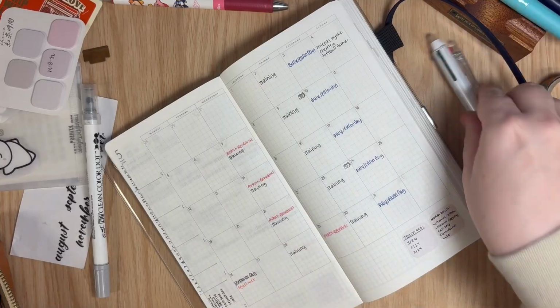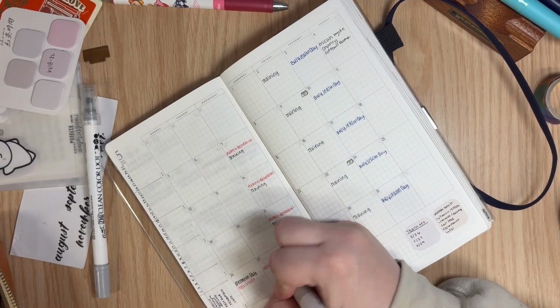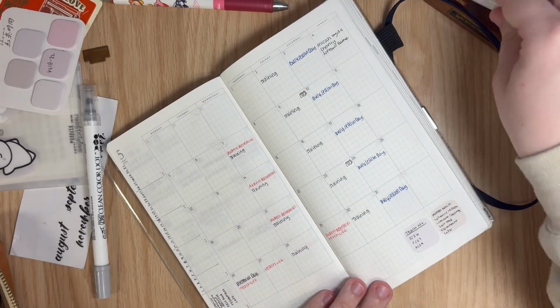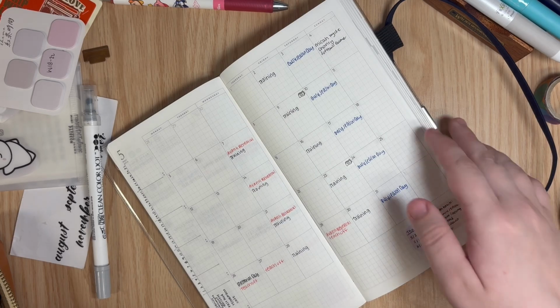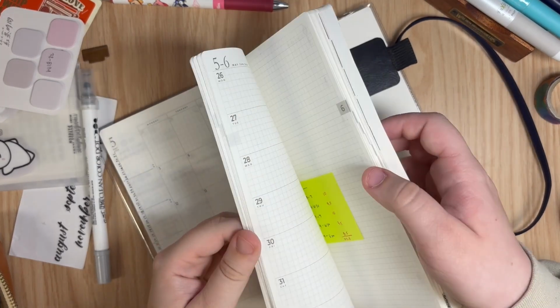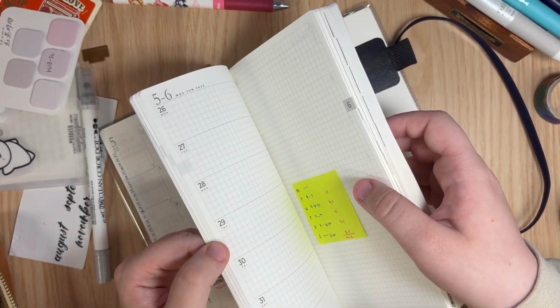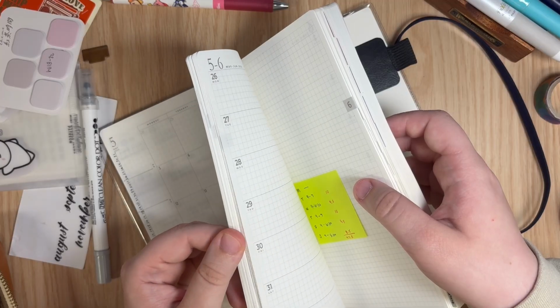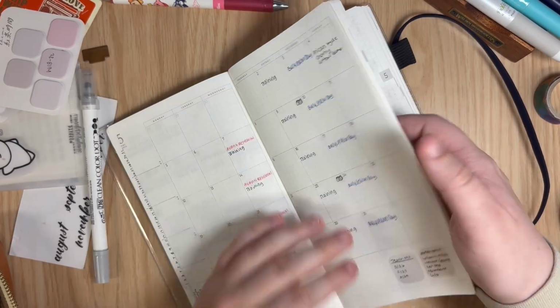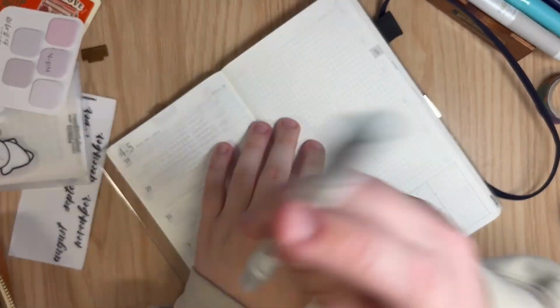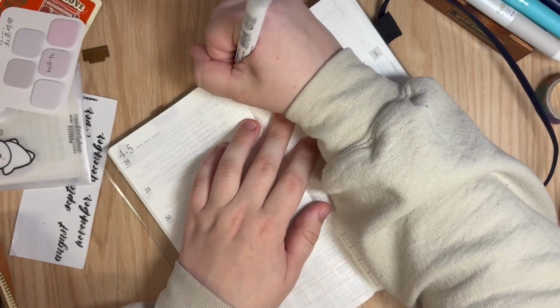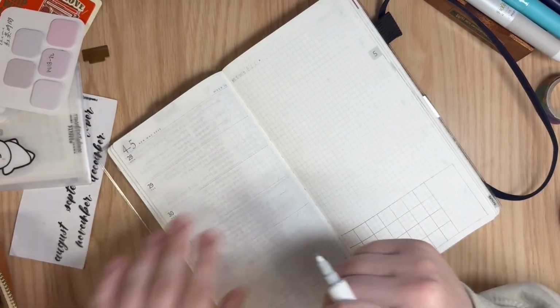So the Friction is erasable, so I will put tentative things or things that I'm not 100% confident are on that date that might change. So I put those there, and then I will use the Zebra for dates that I'm much more confident in.